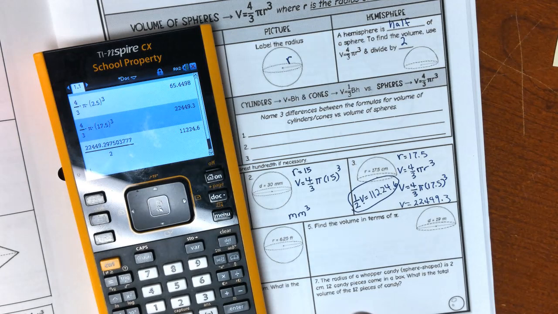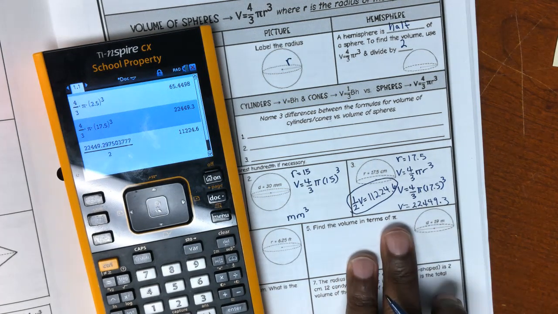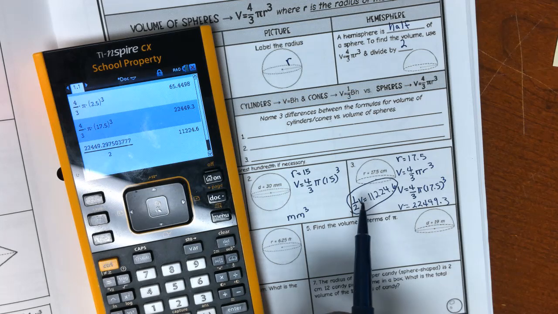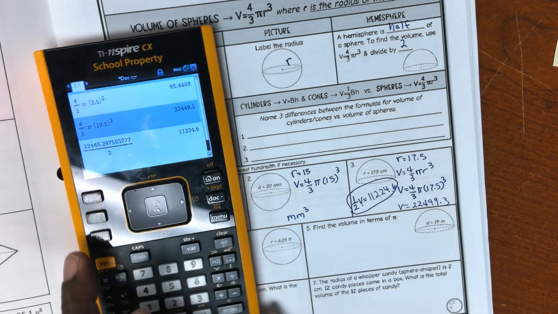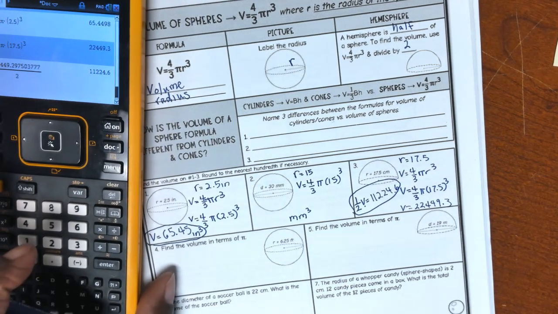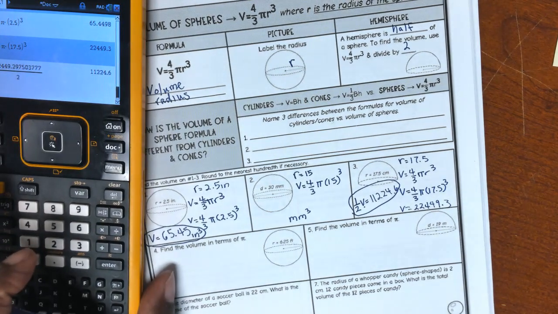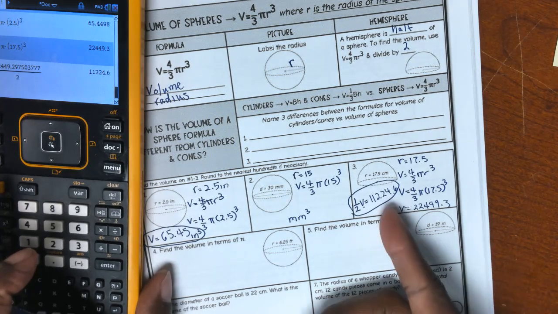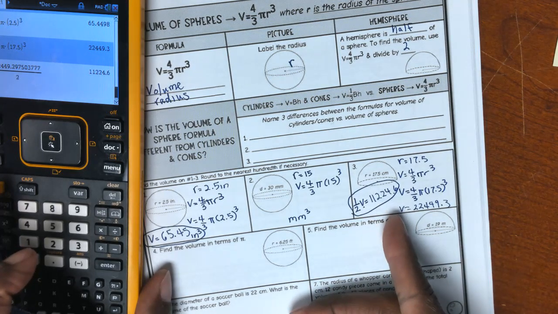Okay. Our units will be centimeters cubed. I didn't write the units because I kind of ran out of room on this space. But remember, for hemisphere, you find the full volume first, and then you divide by 2. This is why I put half V. We can do a hemisphere in terms of pi, but I think you get the point. With a hemisphere, just find the volume and divide by 2.